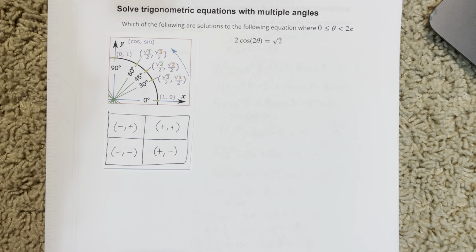In this video, we're going to solve trigonometric equations with multiple angles. It says, which of the following are solutions to the following equation, where 0 ≤ θ < 2π, so one revolution on the unit circle, and θ is in radians.